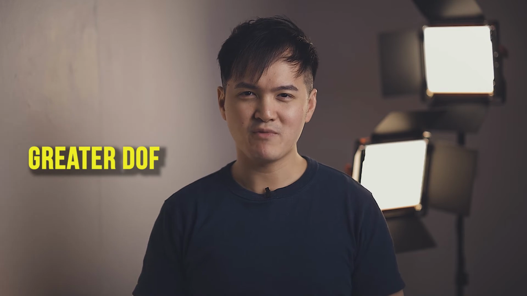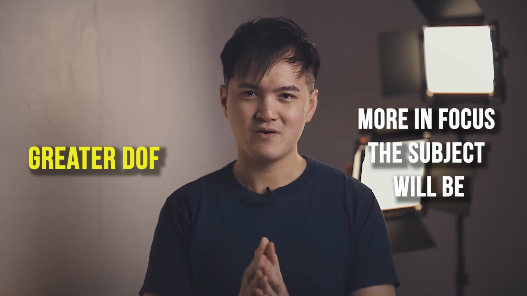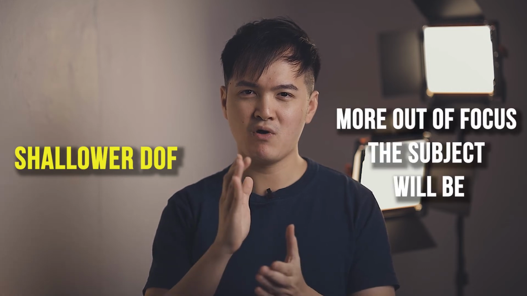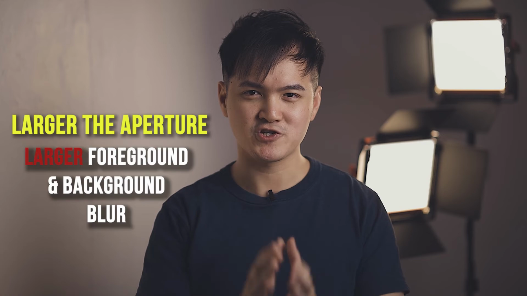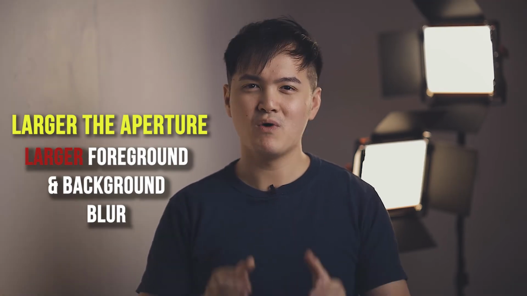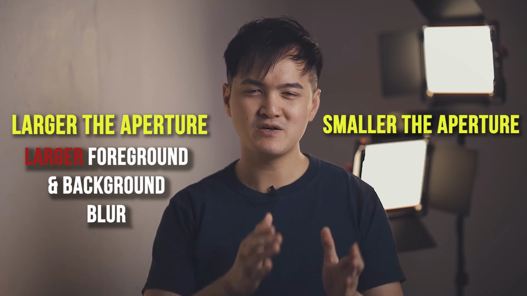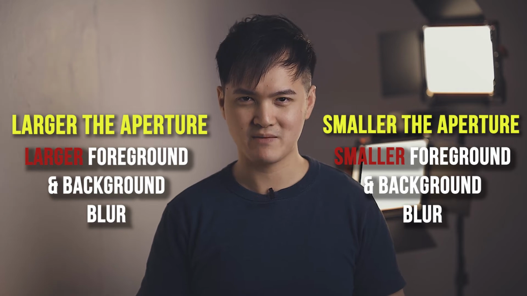Greater depth of field means the more in focus your subject will be, while shallow depth of field means the more out of focus your subject will be. In more simple terms, the larger the aperture, the larger the amount of blur in the foreground and background from the subject, while the smaller the aperture, the smaller the amount of blur in the background and foreground from the subject. Let me now show you some examples.